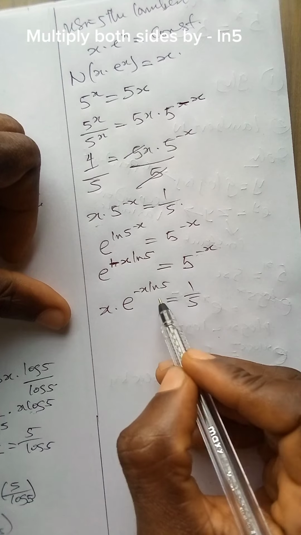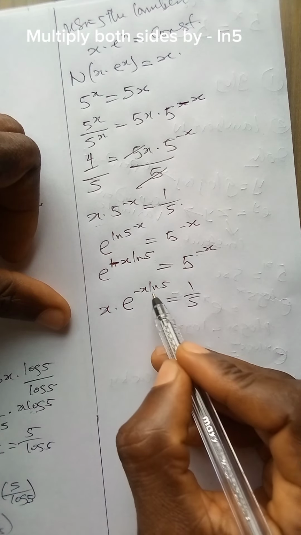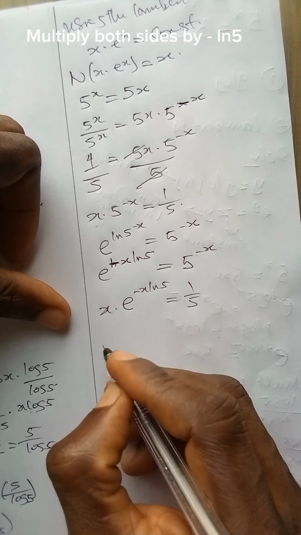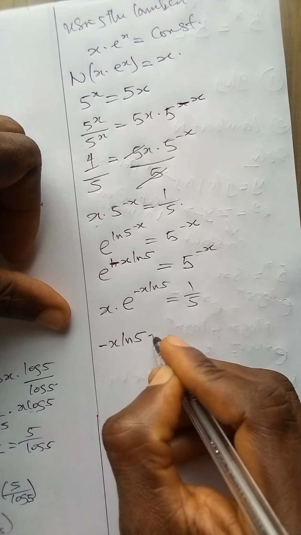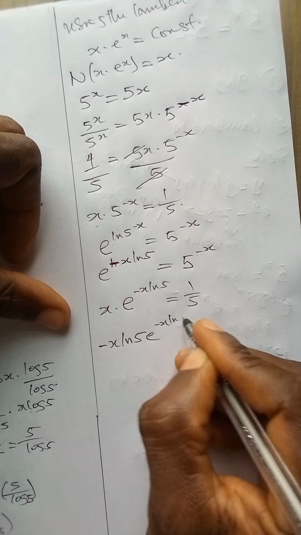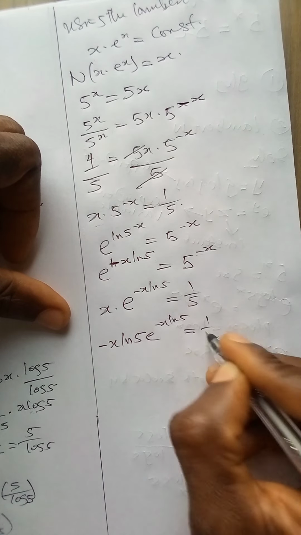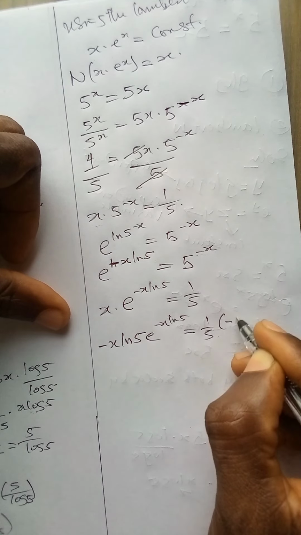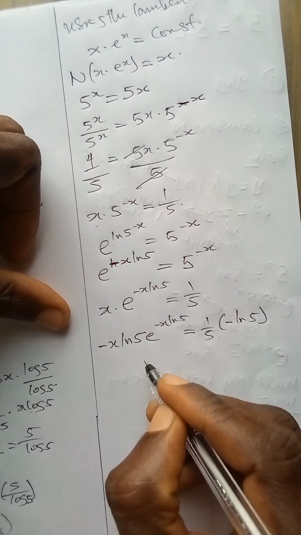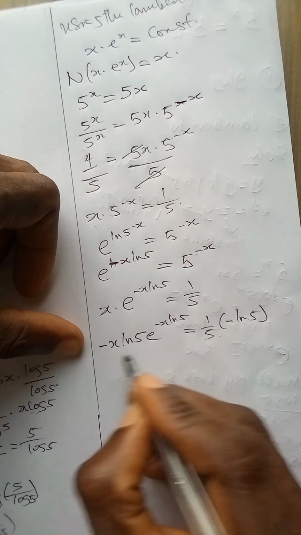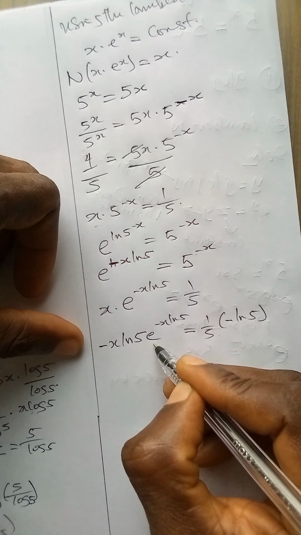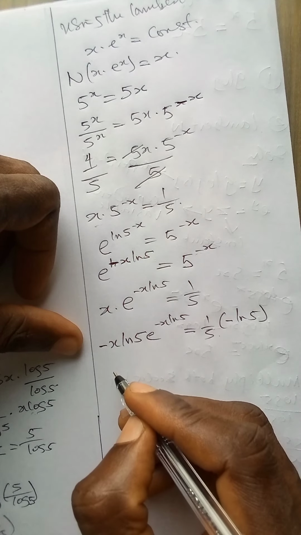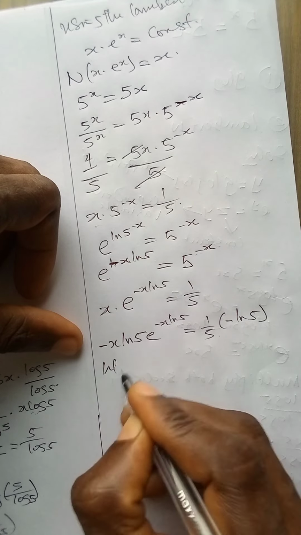The next thing is to multiply by minus ln 5. If I multiply by minus ln 5, here is minus x ln 5 times e to the power minus x ln 5 equals 1 over 5 times minus ln 5. So you see, this function here is equal to this function, which is the power of the exponent. And so we can comfortably take the W of both sides.